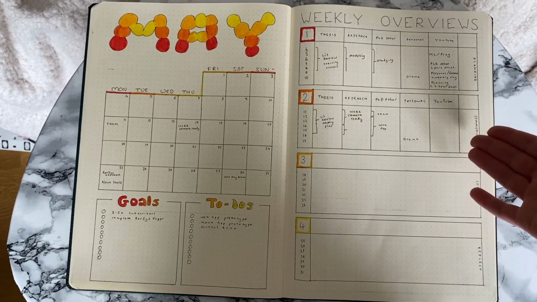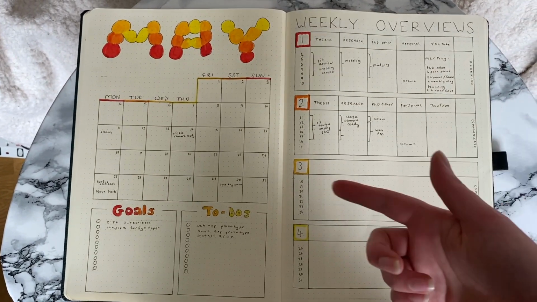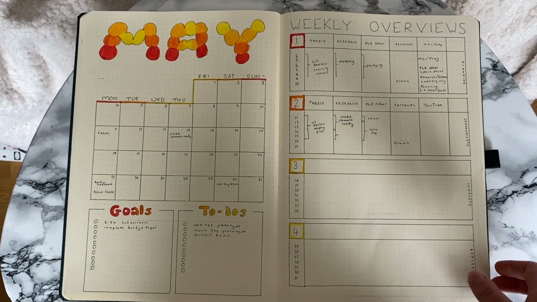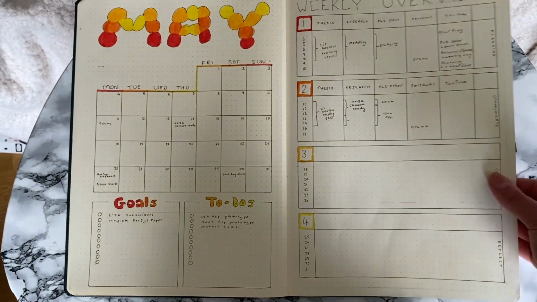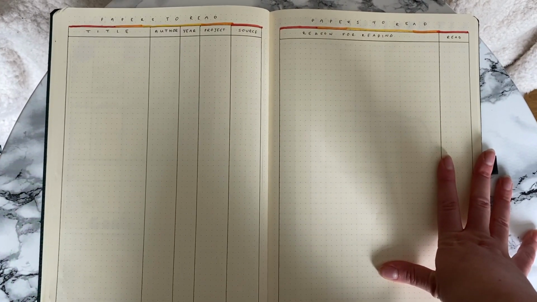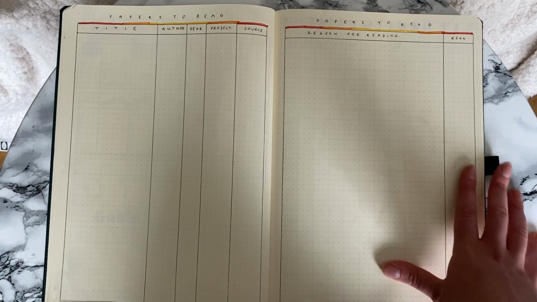Obviously, even from these weekly overviews, you can see it's mainly lit review and working on a paper. So those are the kind of things you should expect to see in these spreads, and that's exactly what you'll find. Here I have my papers to read. This has not really changed since the first time I did it. I think it just works really well this way.